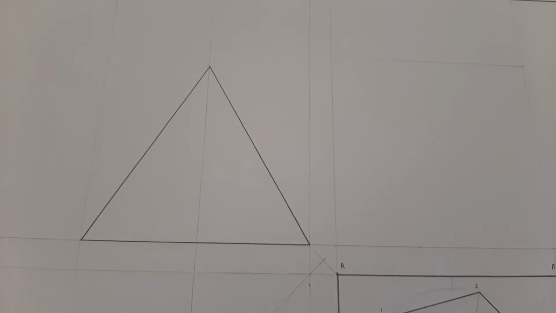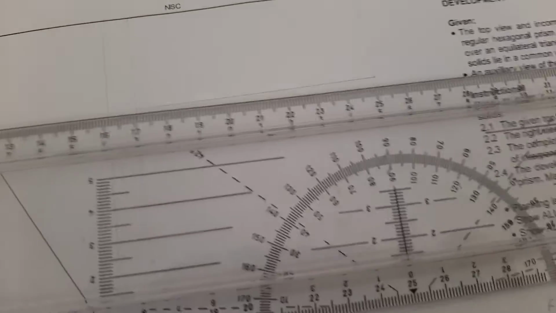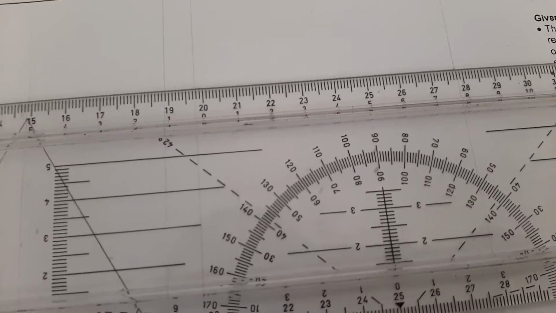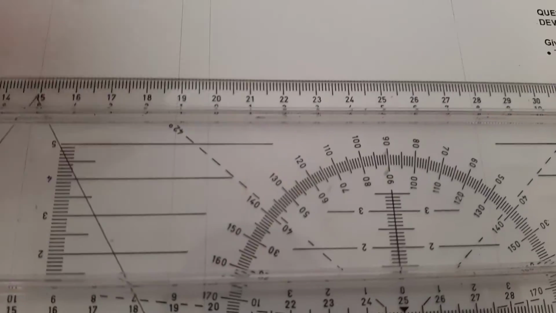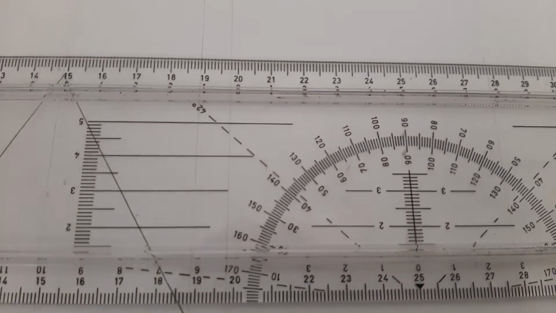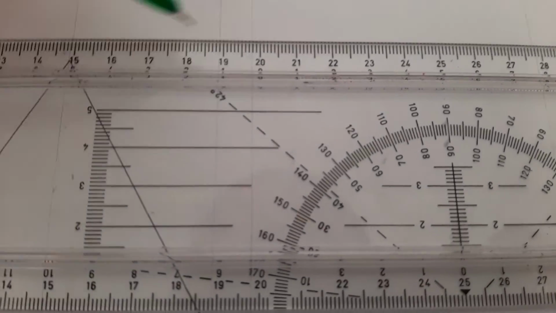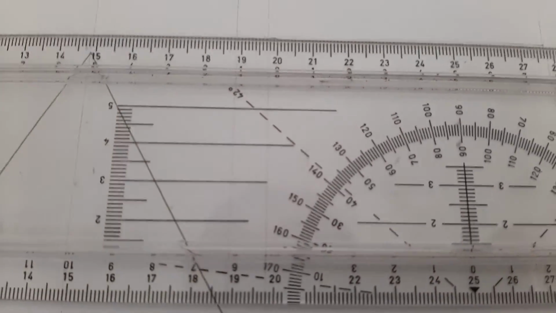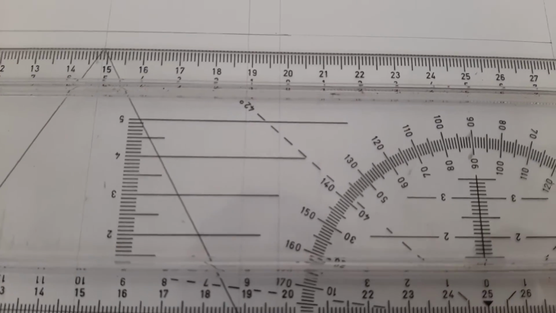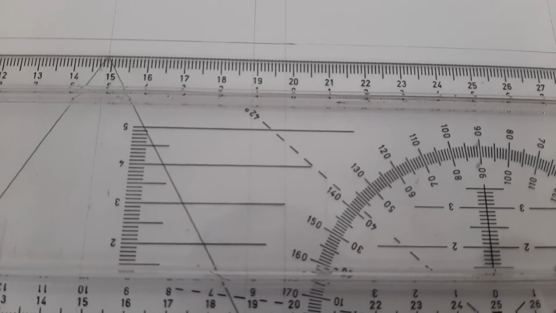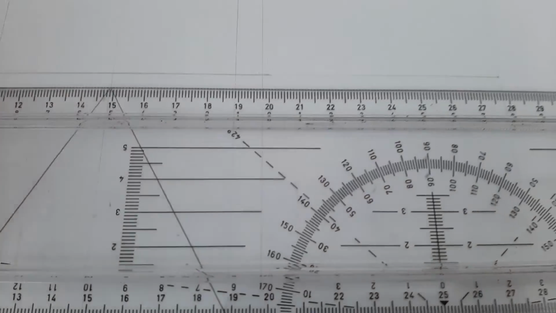Okay, and once you've got your triangle, you can take your measurement from the top over here, and you can just bring it over to the triangle, and then, okay, so mine's a little bit off, I'll fix that quickly. And then you can take your triangle line and just draw it like that over there.